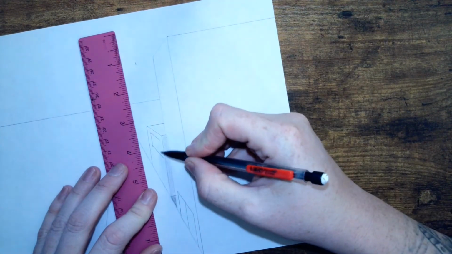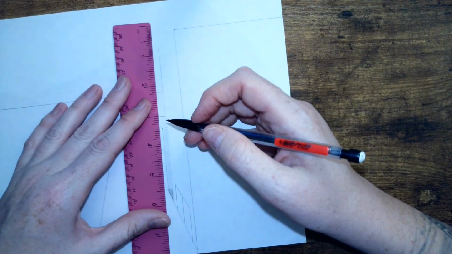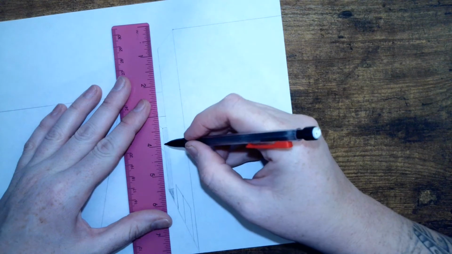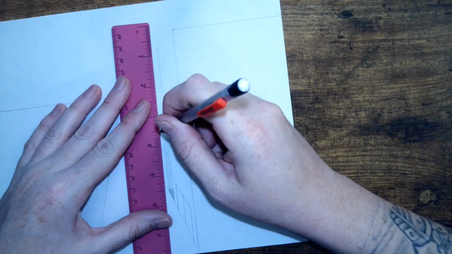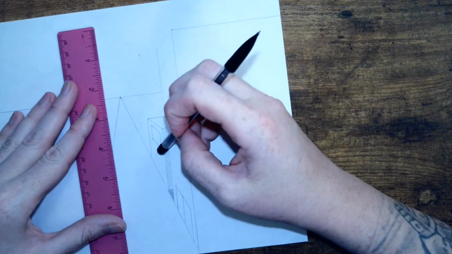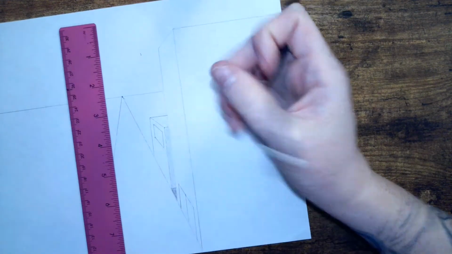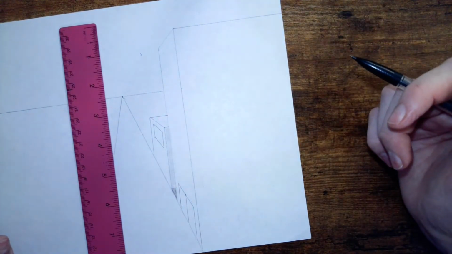Now we got to figure out where we want our window to end, making sure it's parallel to the side of the building. Draw a line straight down and erase what you don't need, and now you have a window.